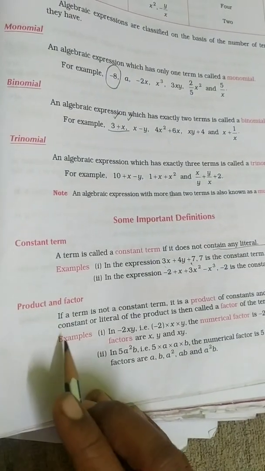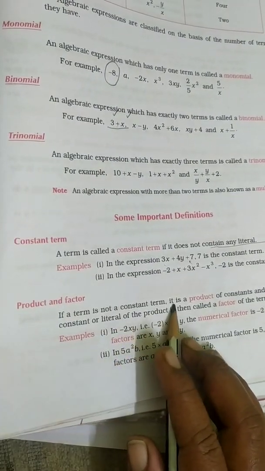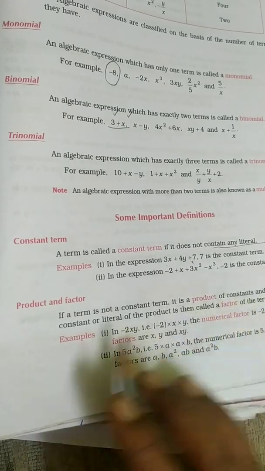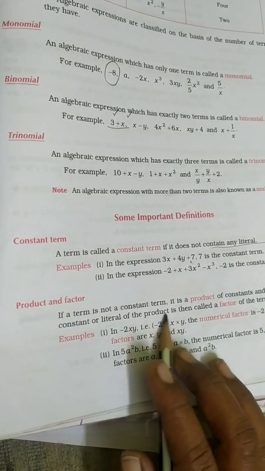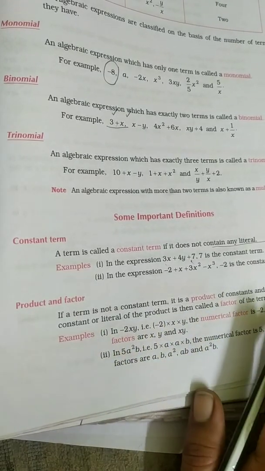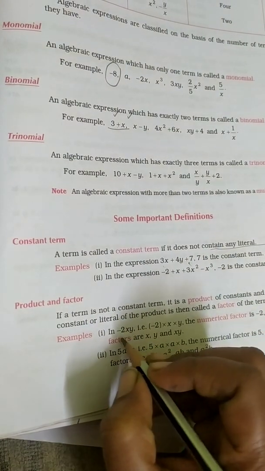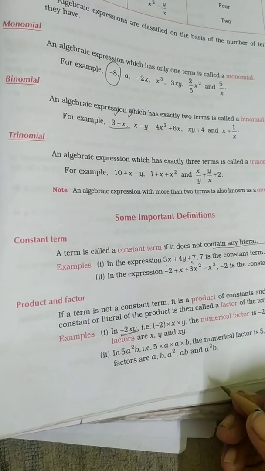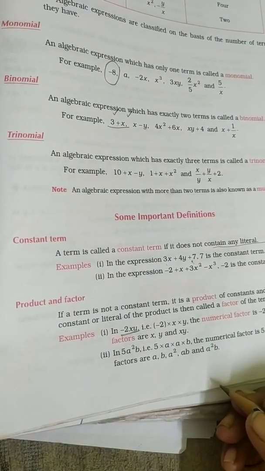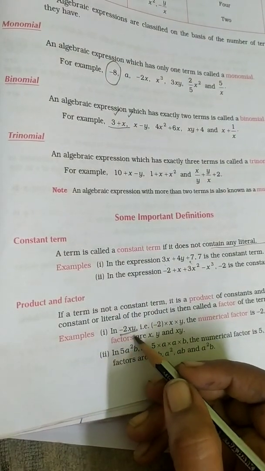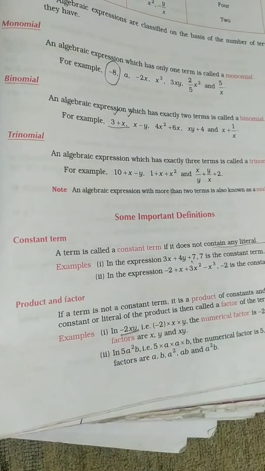Product and factor. If a term is not a constant term, it is a product of constant and literal. Each constant or literal of the product is then called a factor of them. So when you don't have a constant term, the remaining terms will be factors. Minus 2xy. Numeral factor is minus 2. Literal factors are x and y.